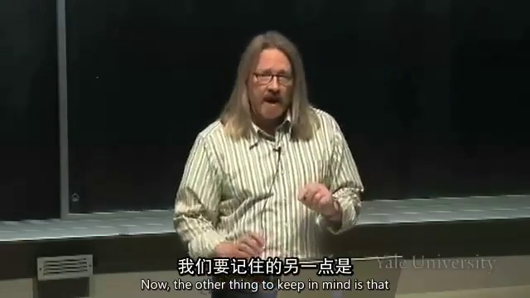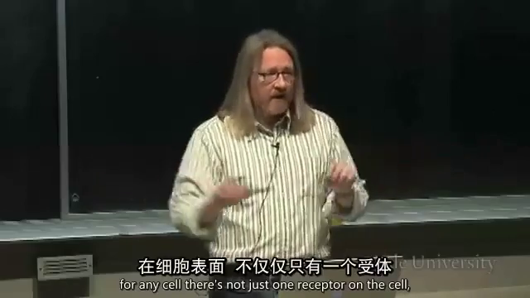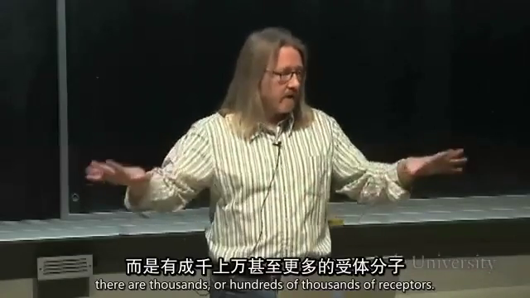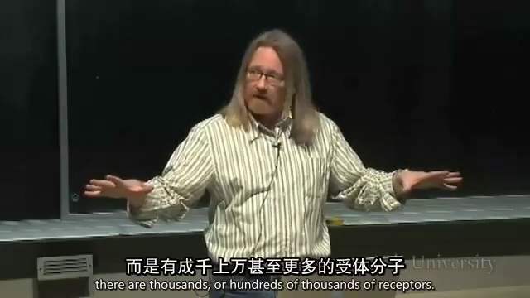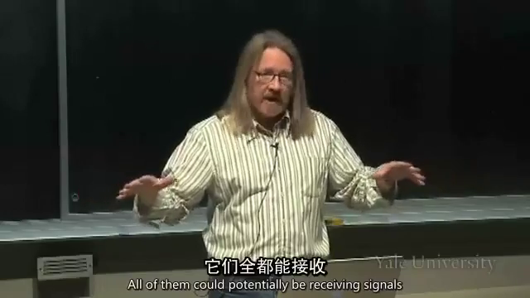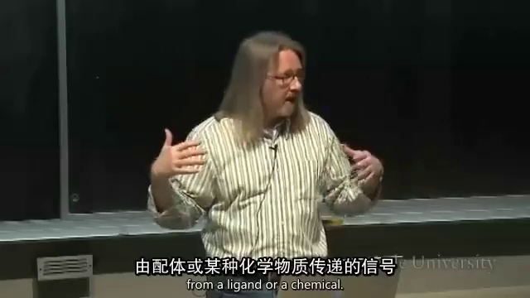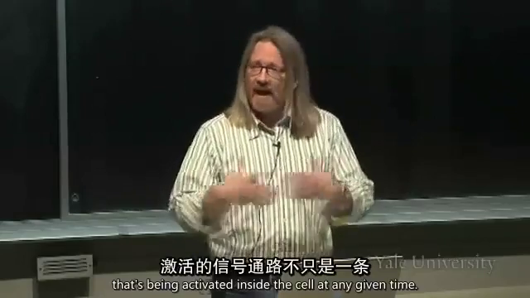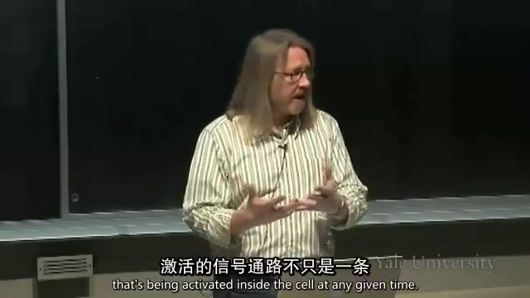Now, the other thing to keep in mind is that for any cell, there's not just one receptor on the cell. Right? There are thousands or hundreds of thousands of receptors. And all of them could potentially be receiving signals from a ligand or a chemical. And so this pathway might not be the only one that's being activated inside the cell at any given time.